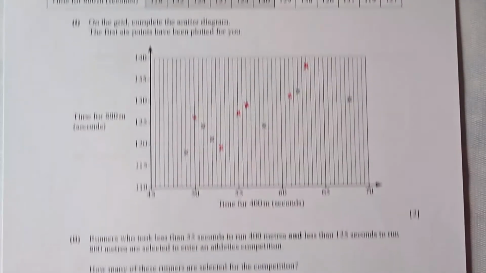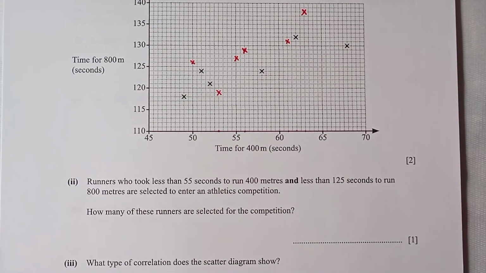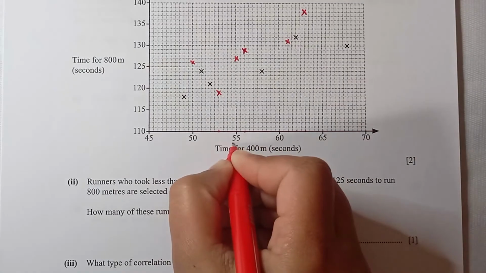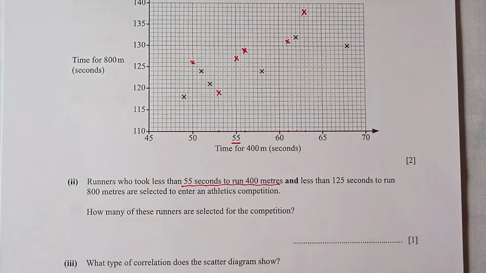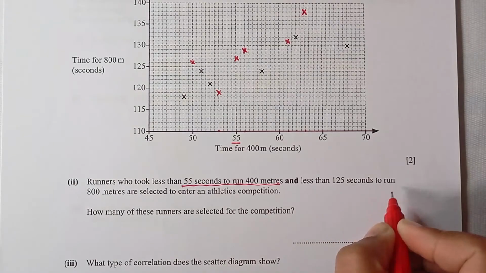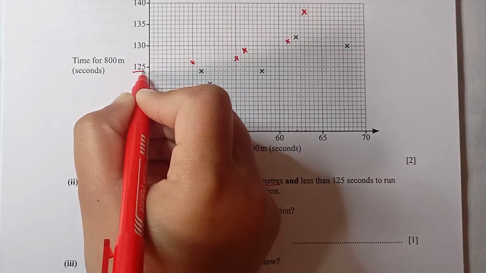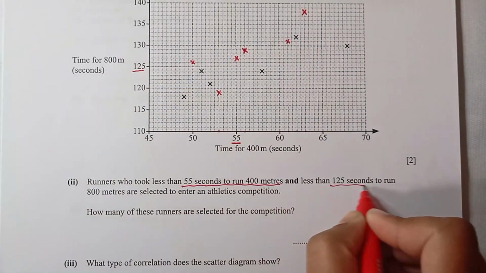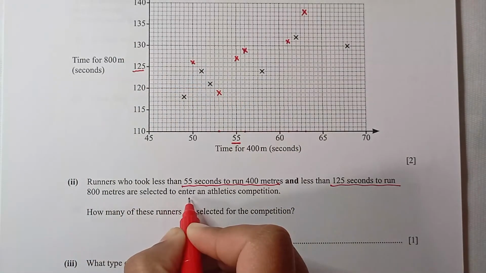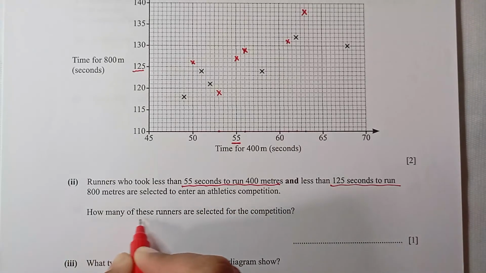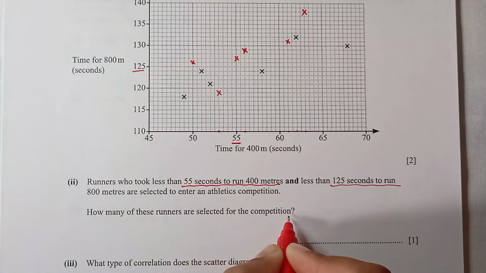Yes. Okay, now for the second part, runners who took less than 55 seconds to run 400 meters, and less than 125 seconds to run 800 meters, are selected to enter an athletic competition. How many of these runners are selected for the competition?